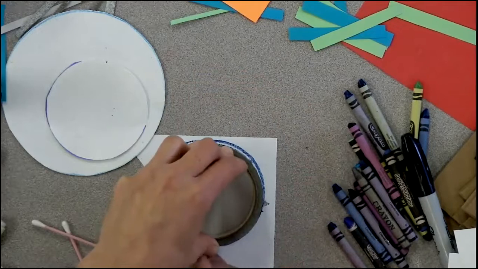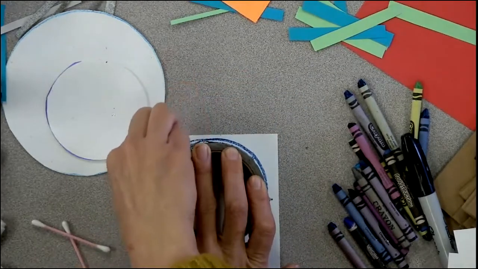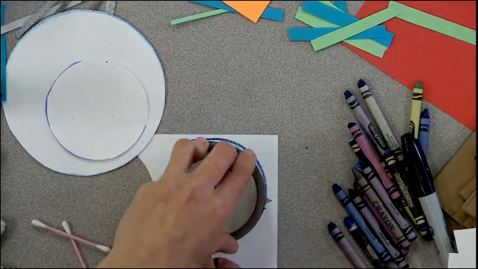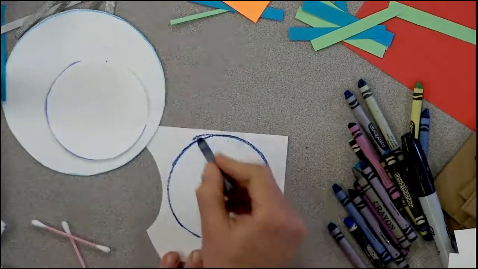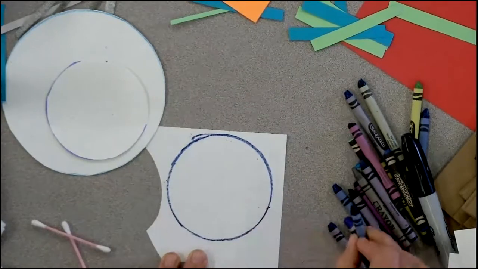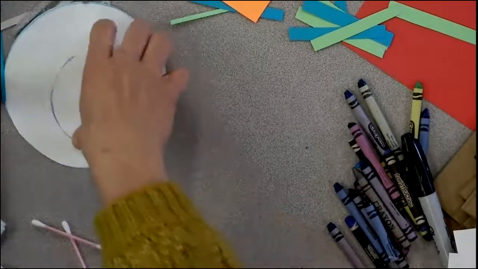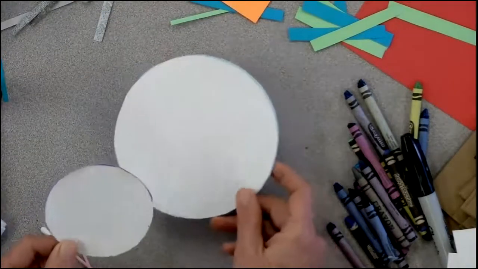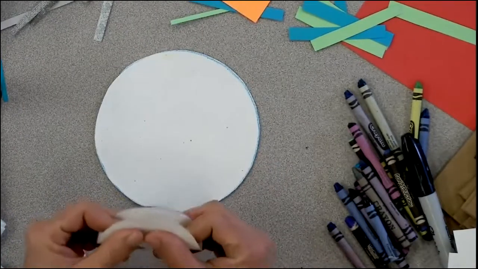Now, friends, if I get a little wiggly on the line, I'm not going to freak out because you know what? I'm going to end up cutting this out. So there's no reason to freak. Like right up here, you see how I have that little kind of hairdo that's coming out of my circle? Well, I'm not going to worry about it because I can cut it. All right, so I've got my object traced. And here it is. So I have a big one and I have a little one. I totally recommend making more than one of these because I think you're going to really enjoy it.